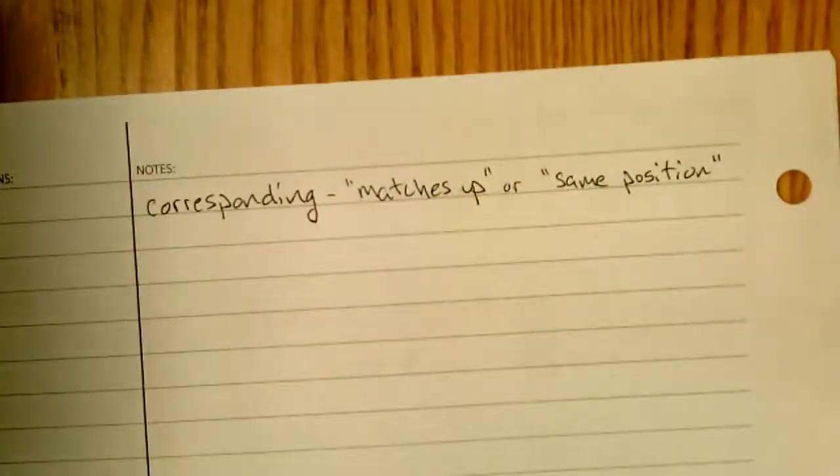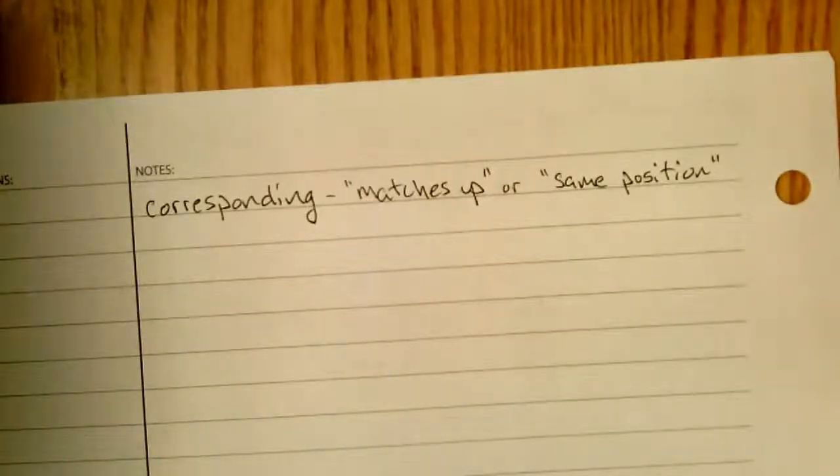And these aren't exact dictionary definitions, just kind of a general idea. The word corresponding in mathematics tends to have that sort of flavor to it. So corresponding angles are in the same position. They match up somehow. So we're going to make another box here.